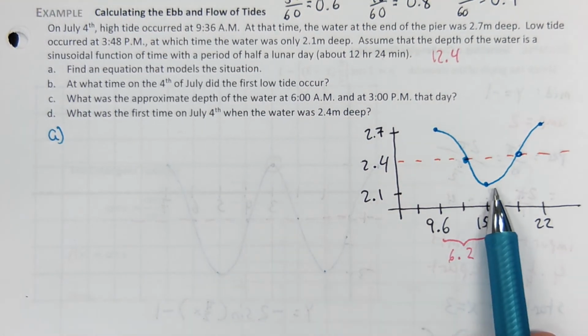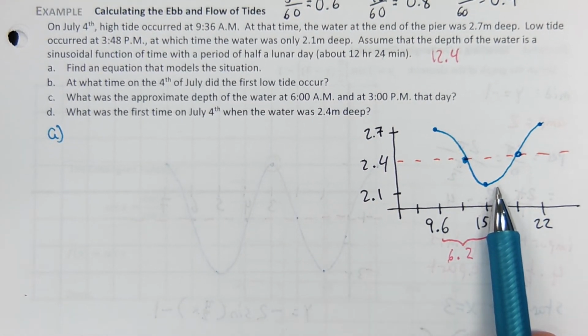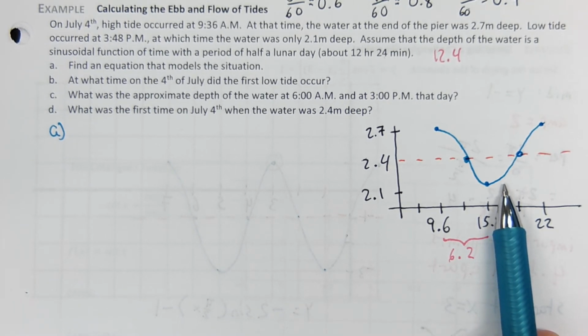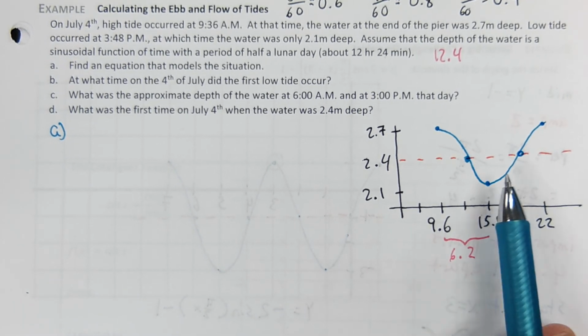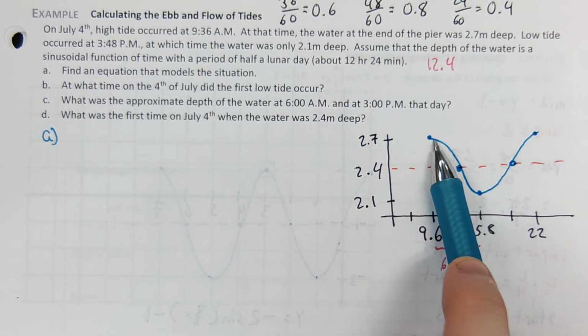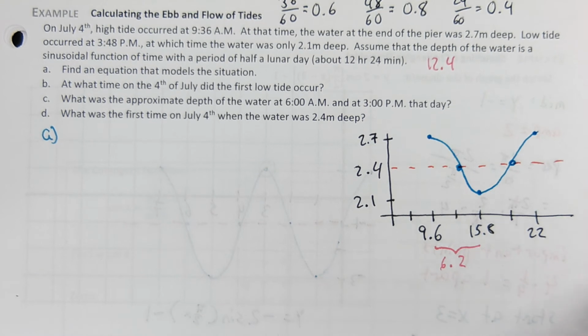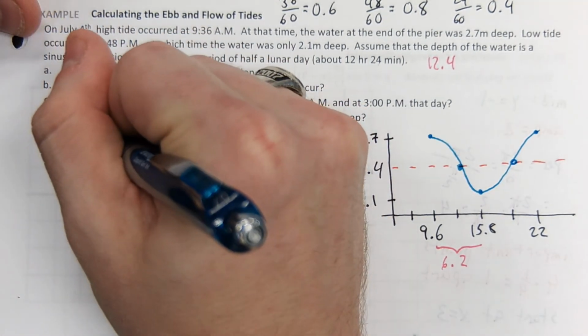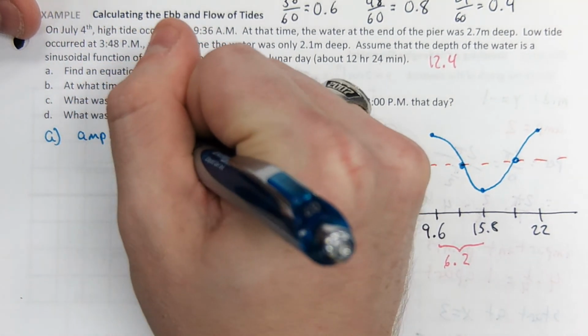The way that we have drawn it, positive or negative and sine or cosine? Positive cosine, because positive cosine begins at a maximum. What is our amplitude? Yep. So we have an amplitude of 0.3.